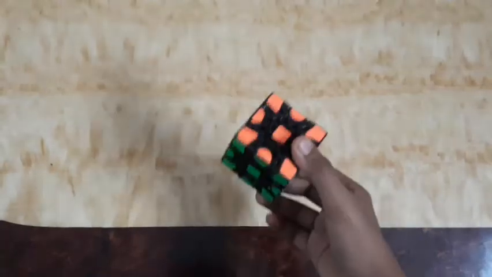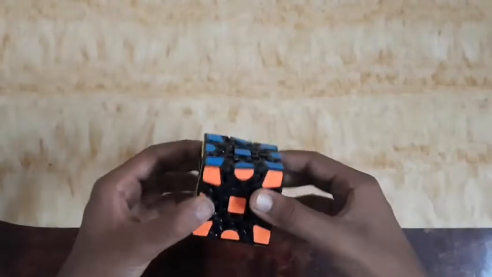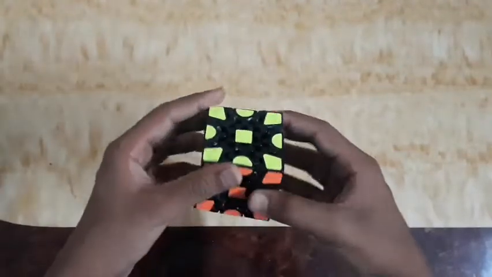Hey guys, welcome to another cubing video, and in today's video we are going to solve gear cube. So this is our gear cube and it looks like this.